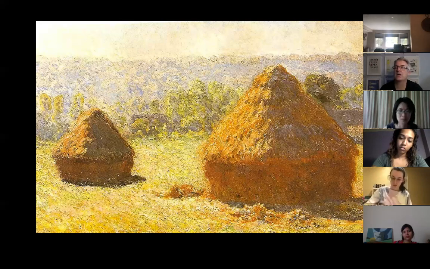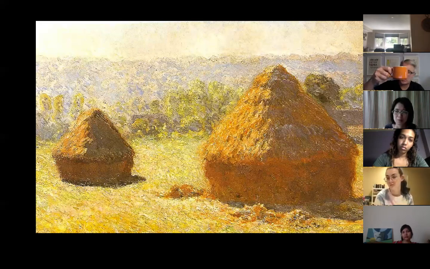So local color meaning, you know, the color we conventionally name something. Like I'm going to hold up my coffee cup. Can everyone see that? The local color of that coffee cup is orange. But we never see color that way.